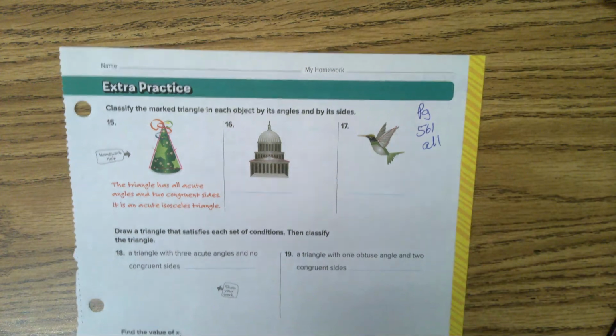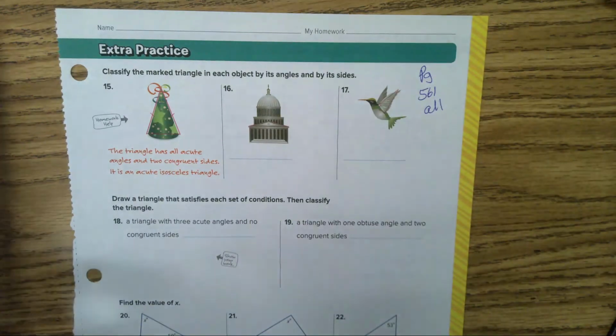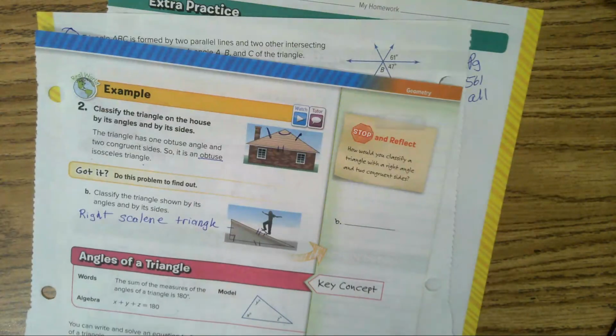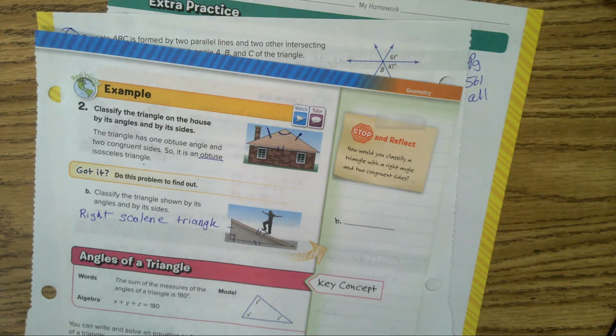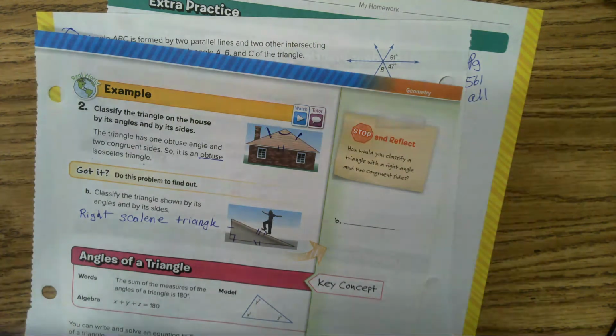Okay, now let's go back to our earlier lesson. Now, if you can handle this, you might get to work in groups, but if you're going to complain, I'm not going to let you work in groups. It does not take long to do these problems.